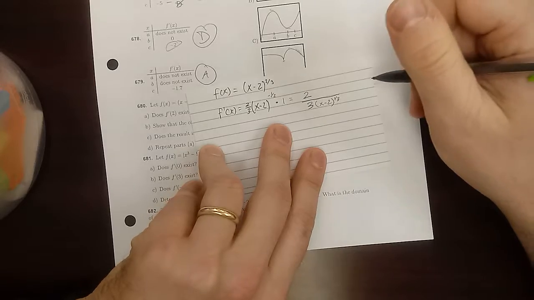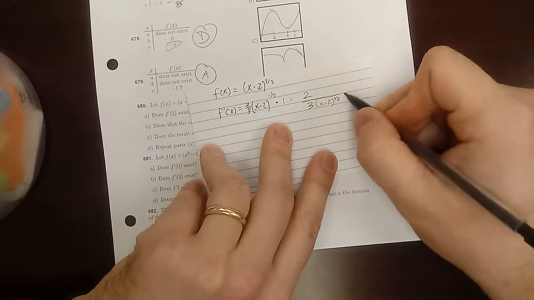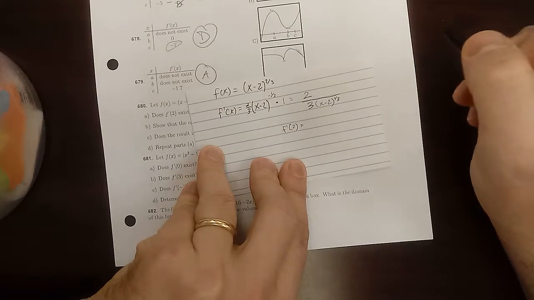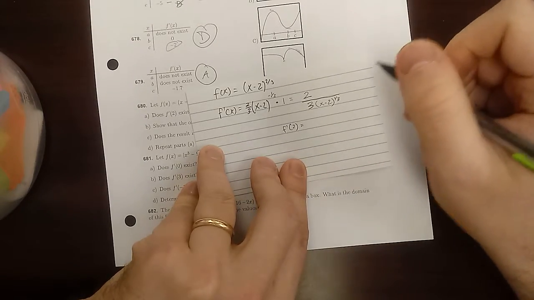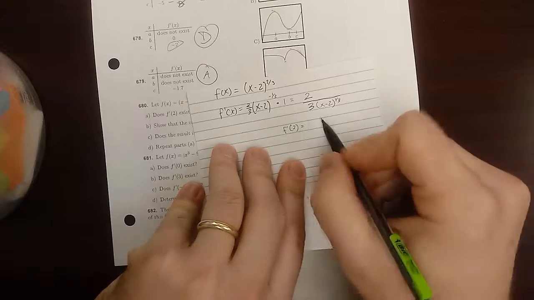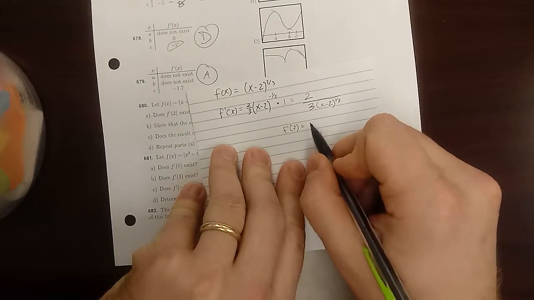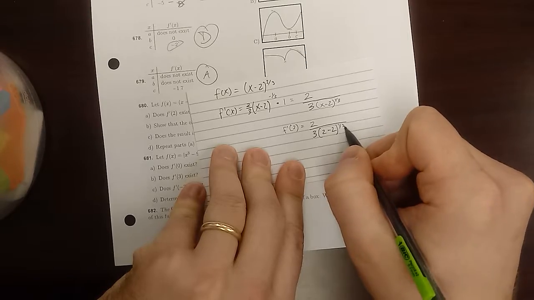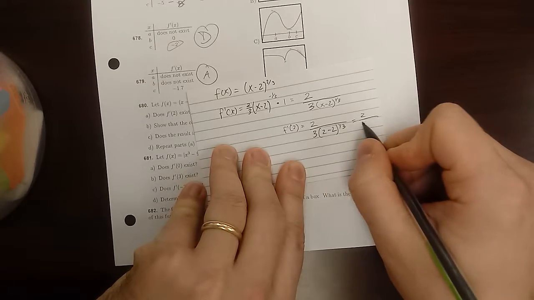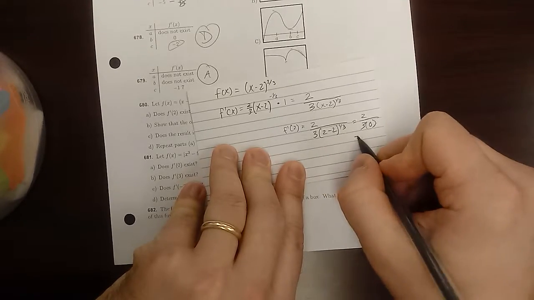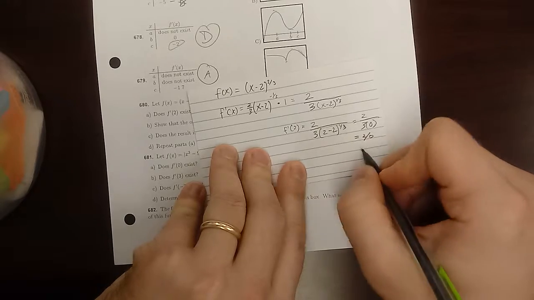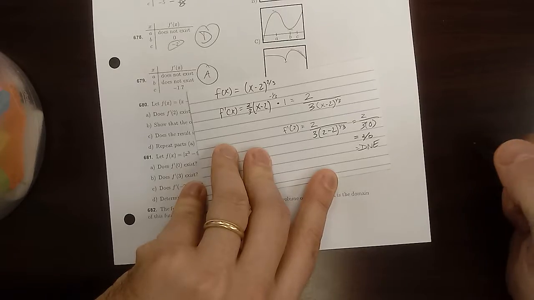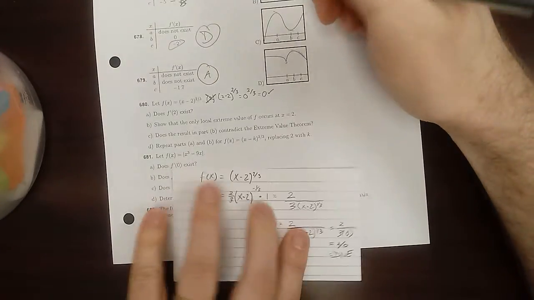Am I allowed to plug in 2? Let's try f prime of 2. We get 2 over 3 times (2 minus 2) to the 1/3, so 2 over 3 times 0, or 2 over 0, or does not exist. So no.